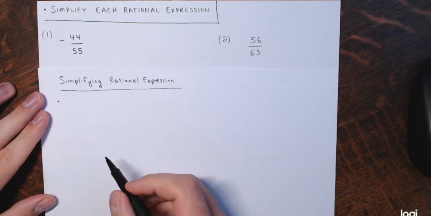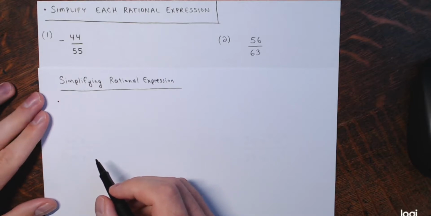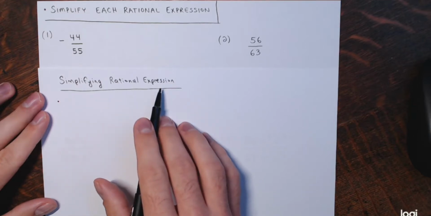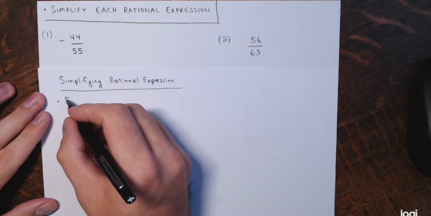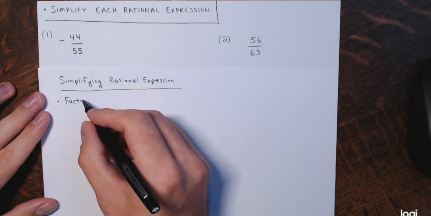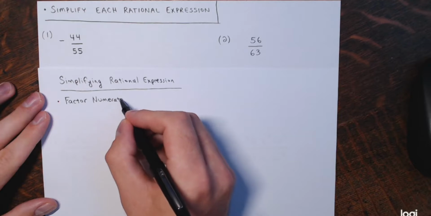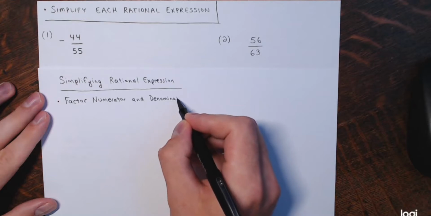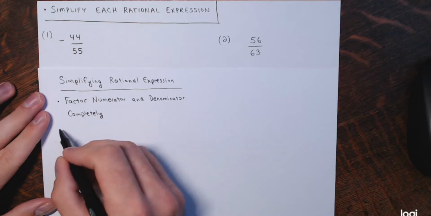So the first step is factoring the numerator and the denominator completely. A rational expression by definition has a polynomial in the numerator and a polynomial in the denominator. So when I say factoring, we're talking about factoring polynomials. I'm going to factor the numerator and denominator completely. All right, second step.